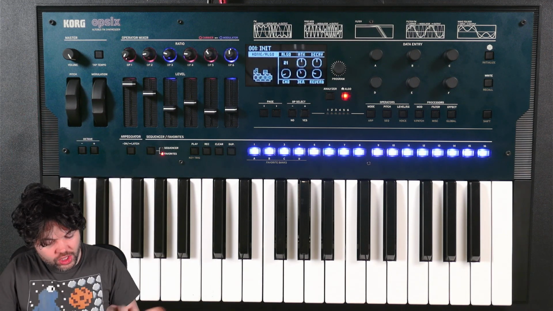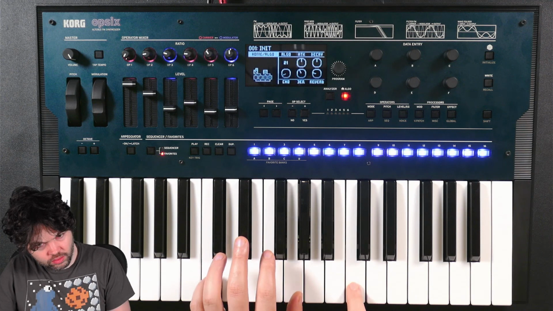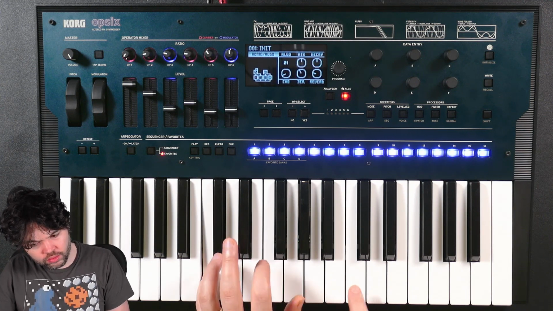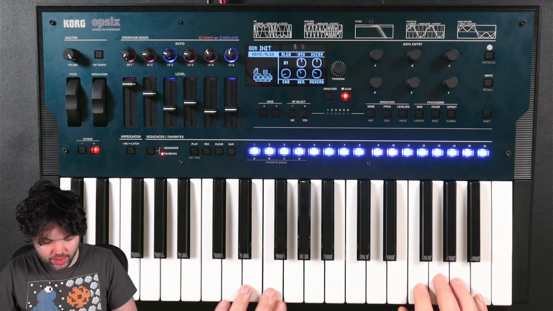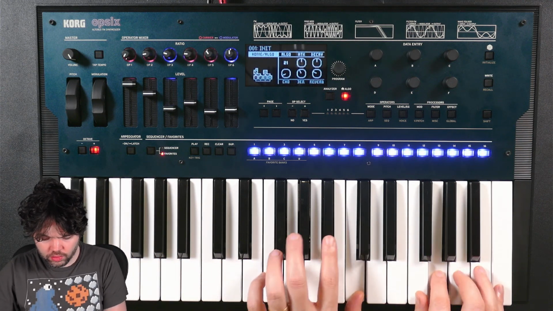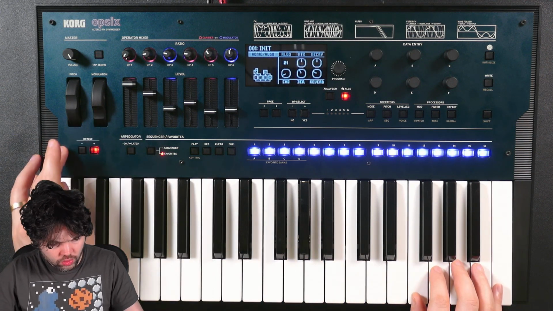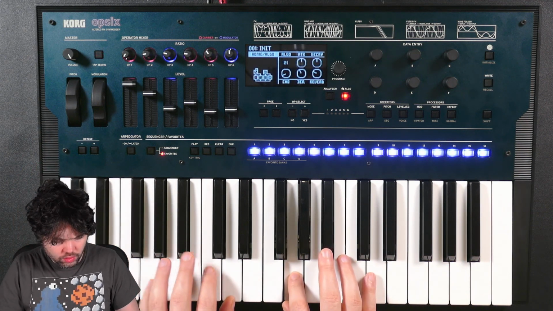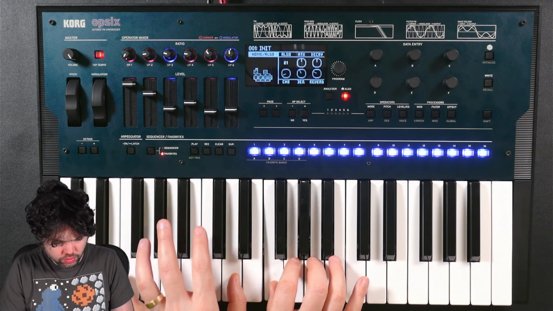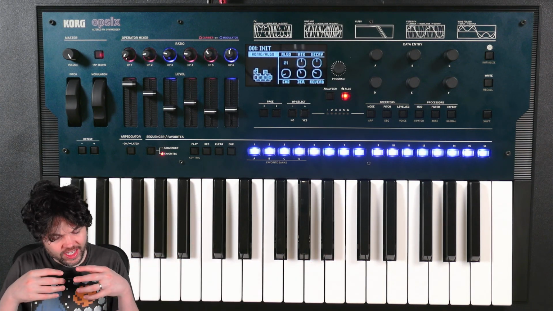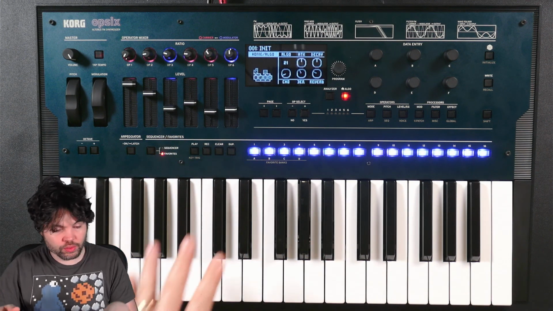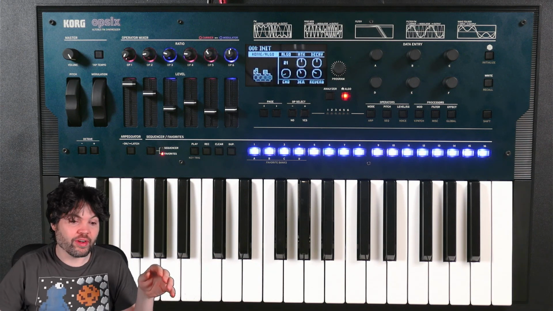So the user can find where they want to play. And they can extract multiple tones, which from a performance perspective is very, very convenient.